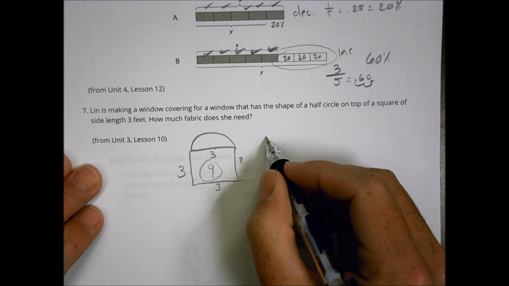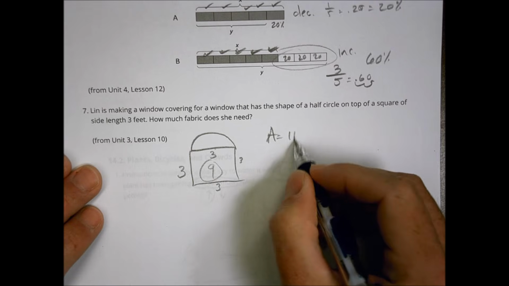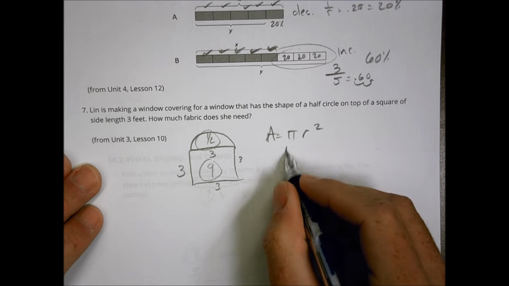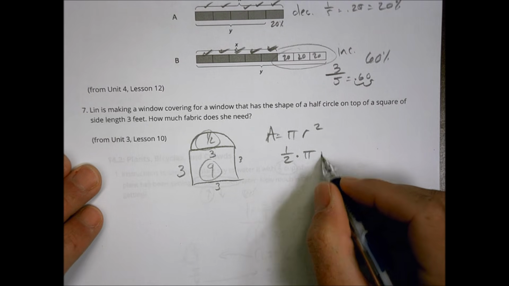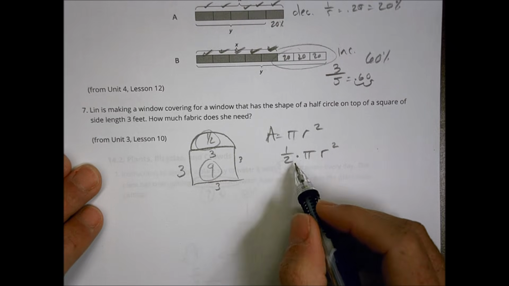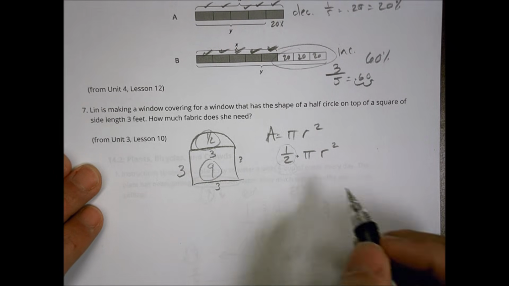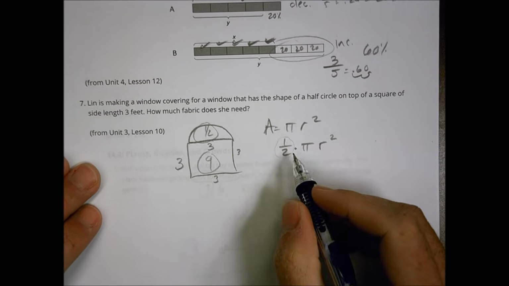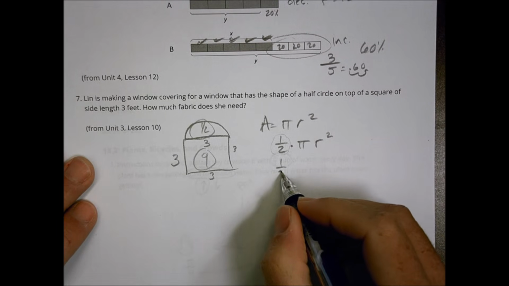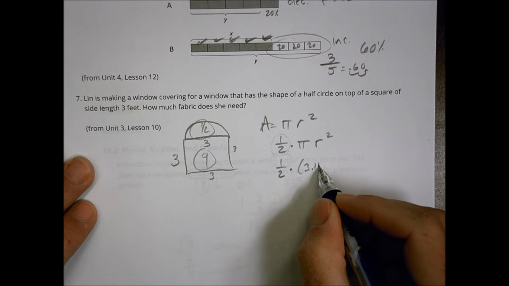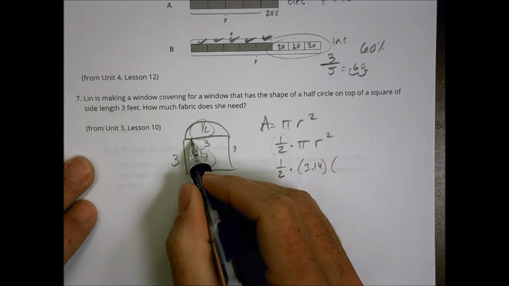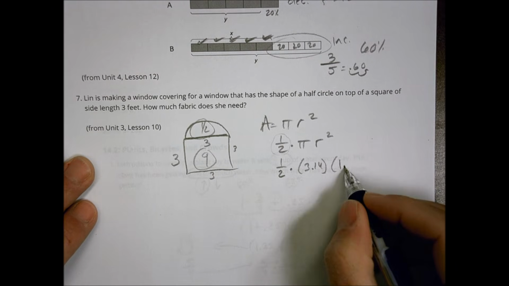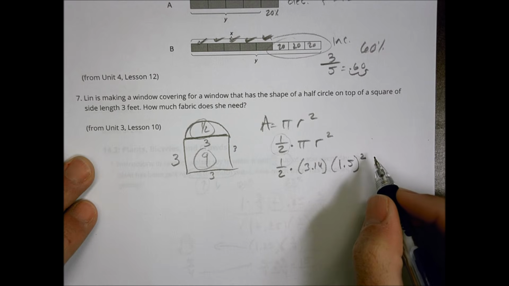The area of a circle is equal to pi r squared. Now I'm only doing half of that, right? So I'm going to do 1/2 times pi times the radius squared. So this part right here is not in your teacher's answer key right now. They might have a different answer, but this is why it's different. So 1/2 times pi. Let's put some numbers in here. Pi is 3.14, that's our estimate there. Our diameter is 3, radius is half of that. So half of 3 is 1.5, and then we're going to square that value.